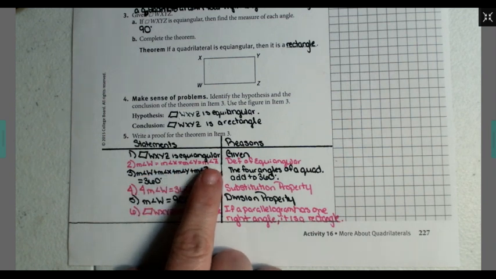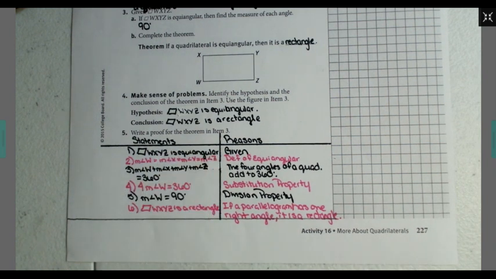Well, I start off with the fact that it's equiangular. That was given to me. And then I said, well, equiangular means that W equals X equals Y equals Z. Well, we know that all the angles in a quadrilateral sum up to 360 degrees. So in step 3, I said W plus X plus Y plus Z equals 360. Well, recall that all those measures were the same, right? So here we were able to substitute saying that 4 times angle W equals 360. And by division property, we stated that one angle was 90 degrees.